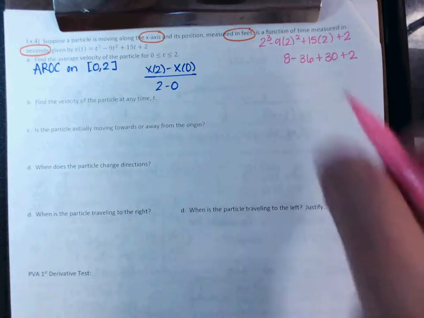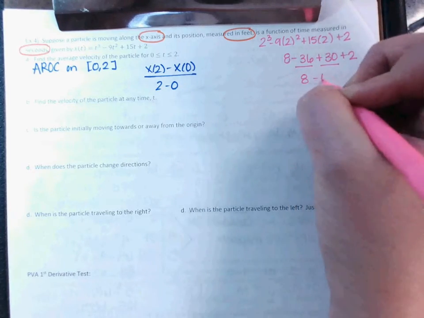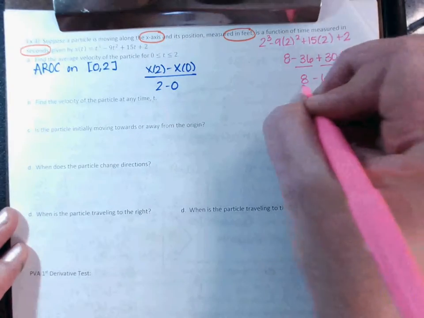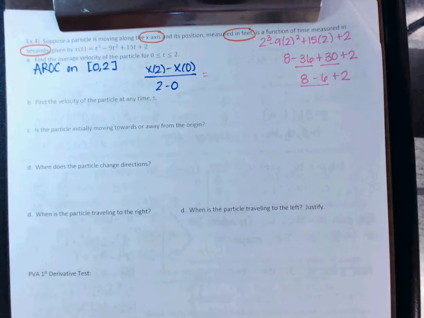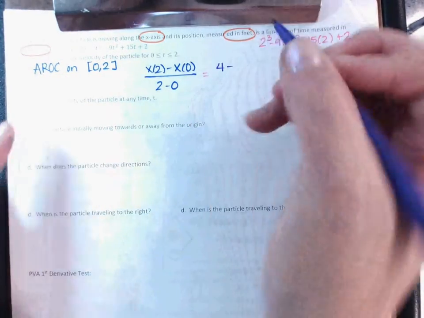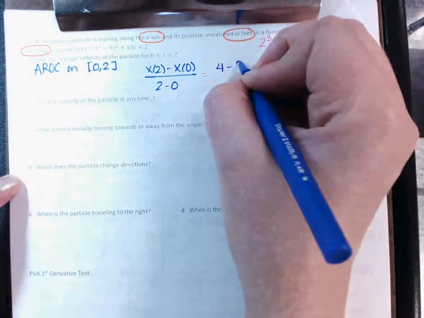So then if I combine my negative 36 with my 30, that's really an 8 minus 6 plus 2. 8 minus 6 is 2 plus 2, which is how many? 4. So 4 minus. Next I need to plug in 0, but I'm not going to show my work on that. 0 plus 0 plus 0 plus 2 is 2. So I'd have 4 minus 2 over 2.